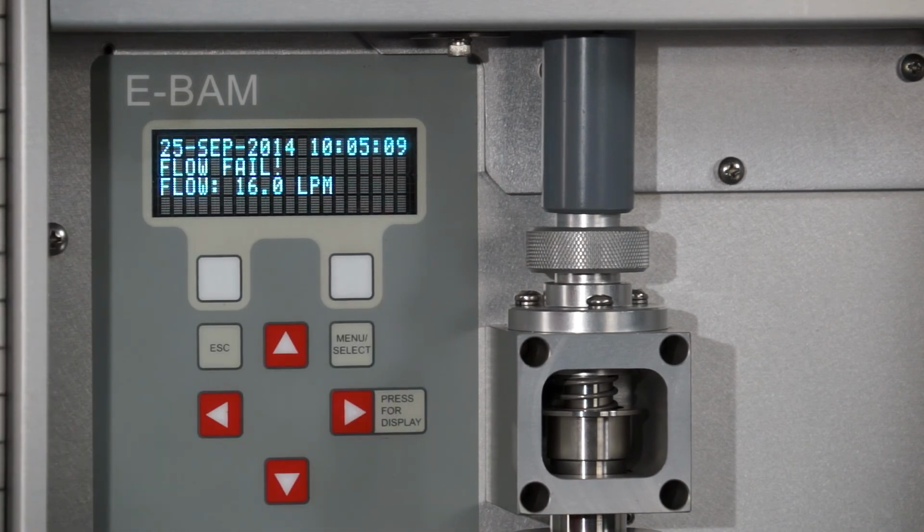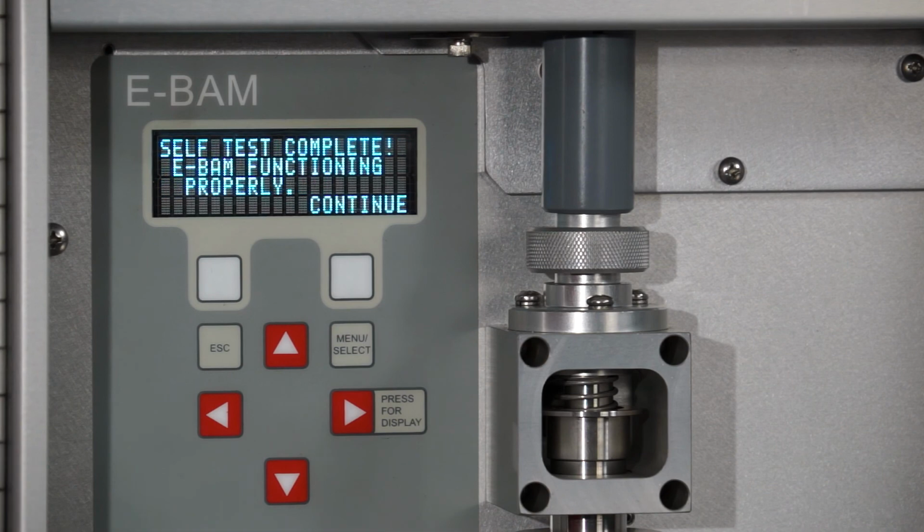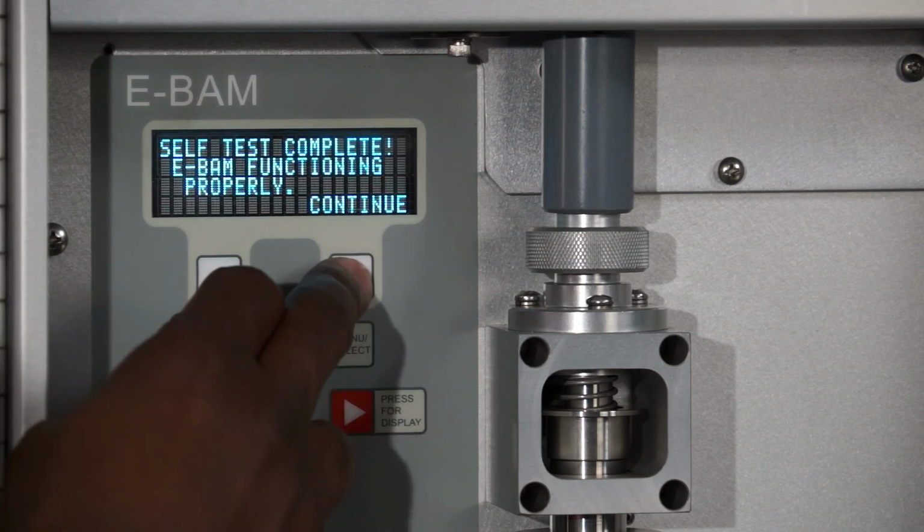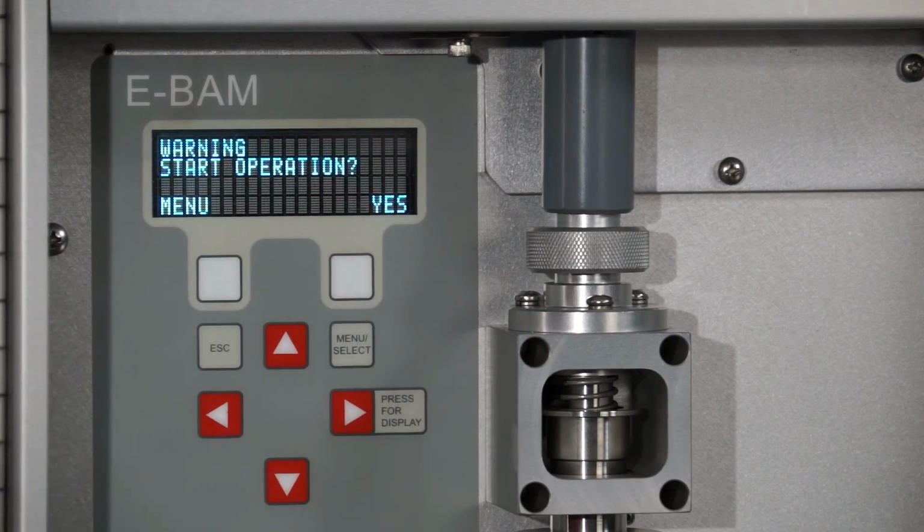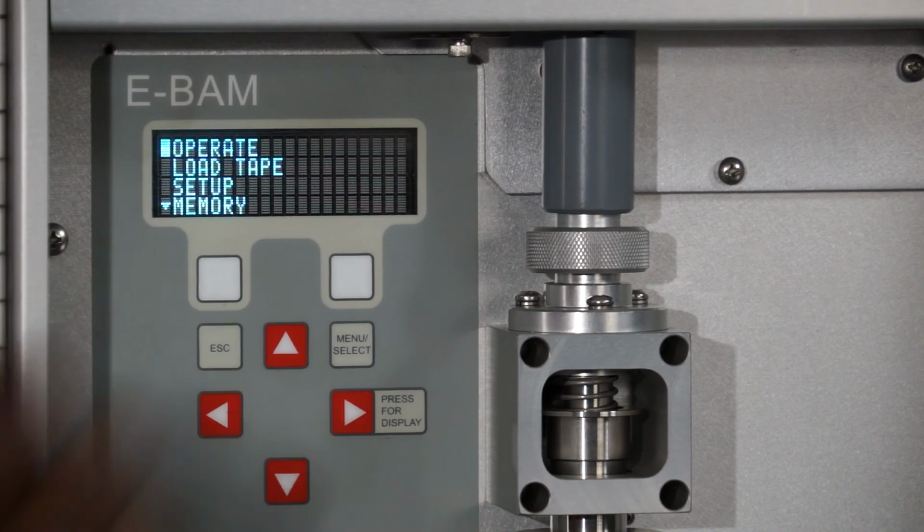For example, if the operator has failed to connect the ambient temperature sensor to the EBAM, the unit will indicate that the sensor is not operational. If a hardware failure is detected, the problem must be corrected before proceeding. Press the Menu key to enter the menu system if needed. If the self-test finishes without errors, the screen will display that the unit is functioning properly. Press Continue to advance to the Warning Start Operation screen. Press Menu to enter the main EBAM menu system.